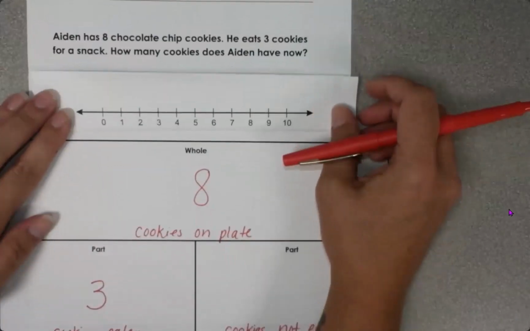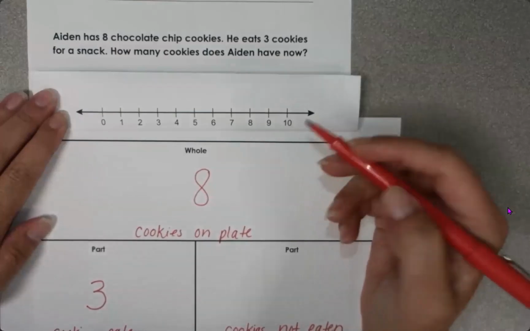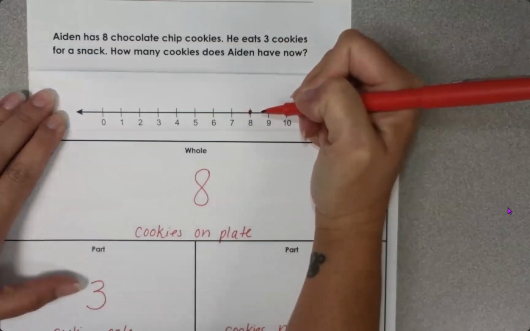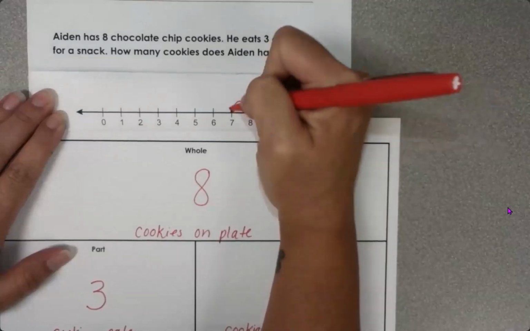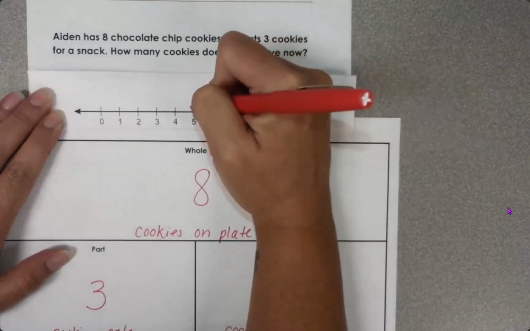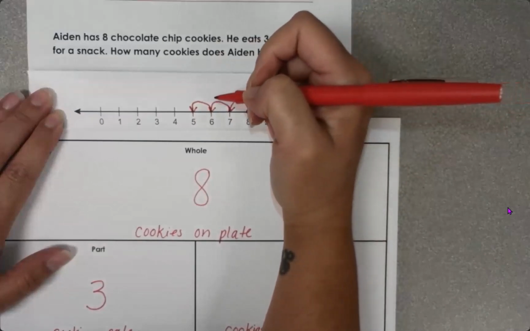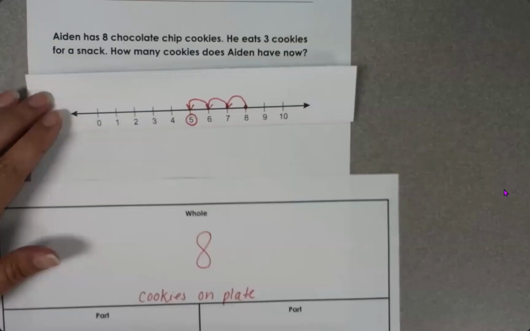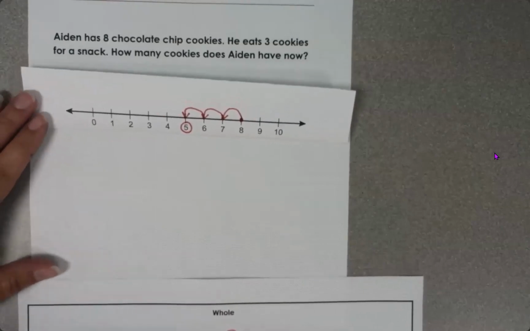And when I'm using a number line, because I am subtracting, I'm going to start with my whole, which is 8. And I'm going to count backwards the number of cookies that he ate, which is 3. So I'm going to count back 1 cookie he ate, 2 cookies he ate, 3 cookies he ate. And I land on the number 5. And that's going to tell me how many cookies he did not eat, or how many cookies are left on the plate. And now I can write my subtraction sentence, or my number sentence.